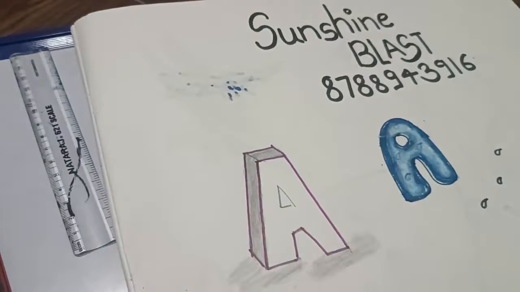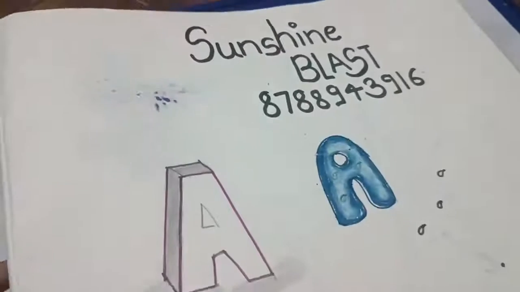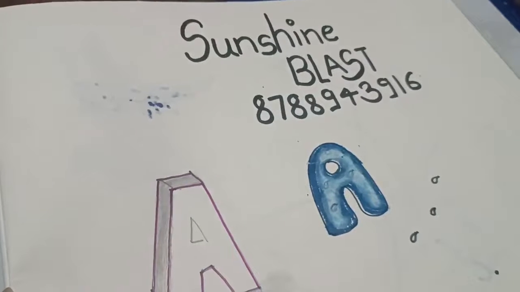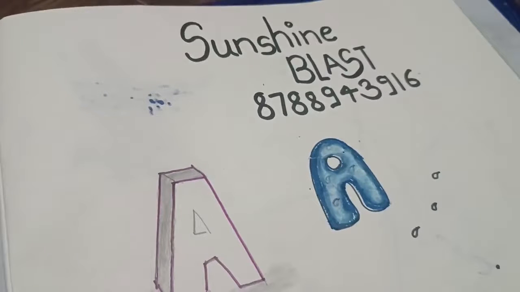I couldn't find a black sketch pen here. I think I just, no, this is not black. So you can make an outline like this.